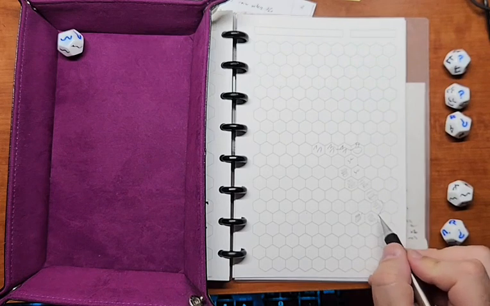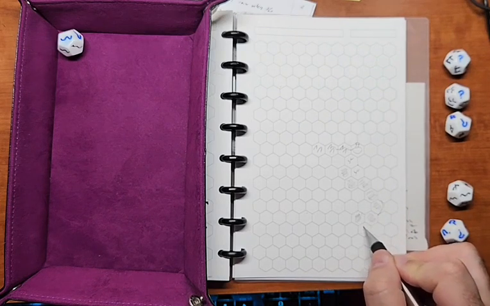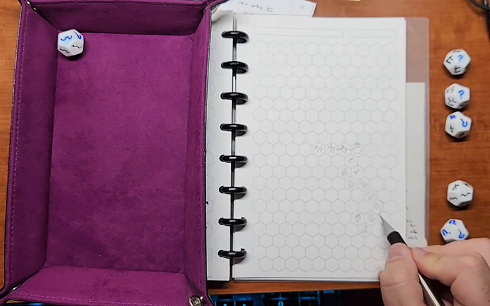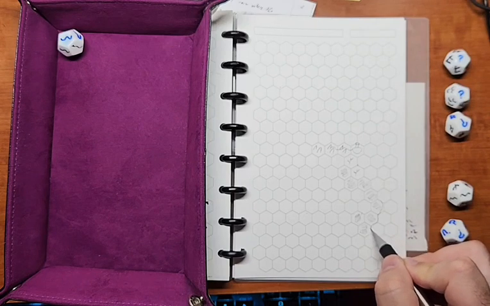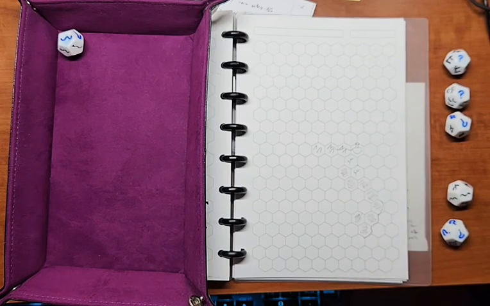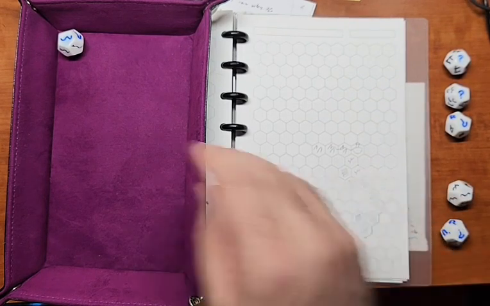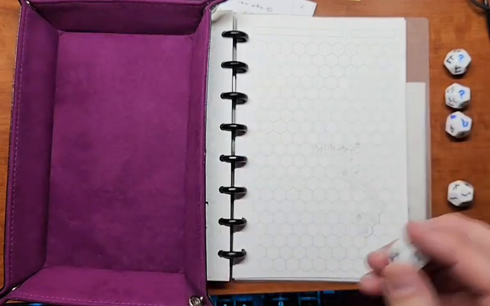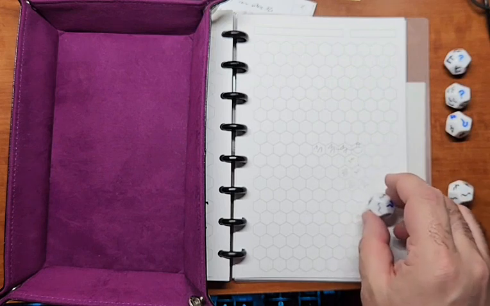And there's a river, so it just has the river here. So we're just going to say that river runs through there. So it gives you a little more cohesiveness, and you can use the terrain type to determine which die to roll. You're more likely to roll that type.